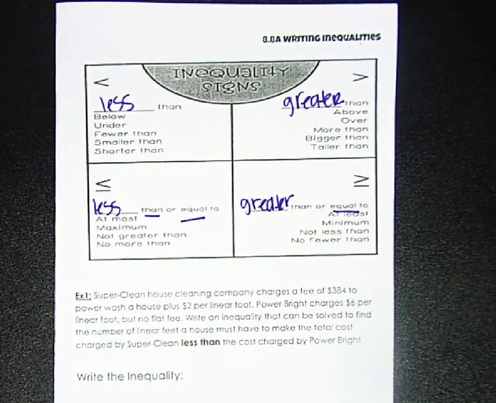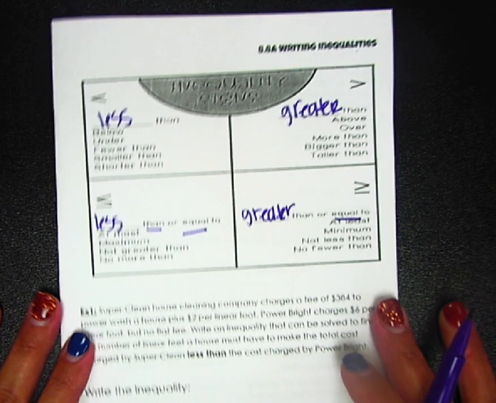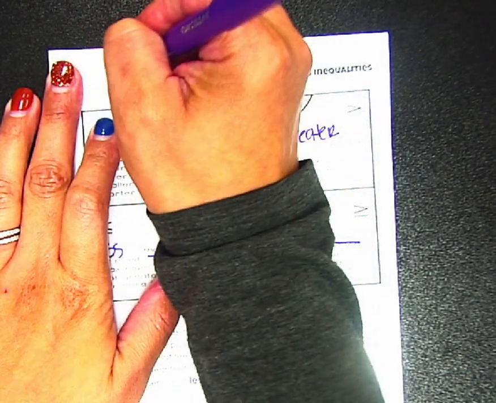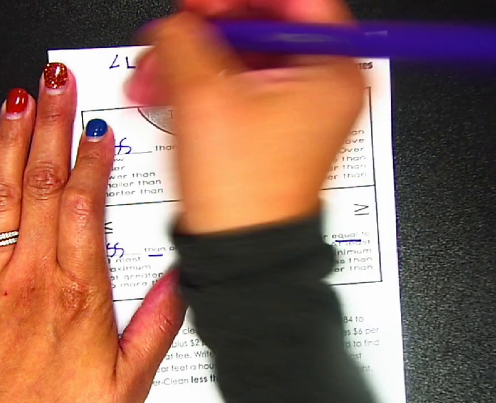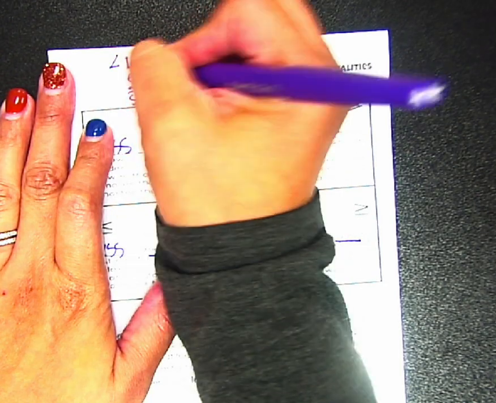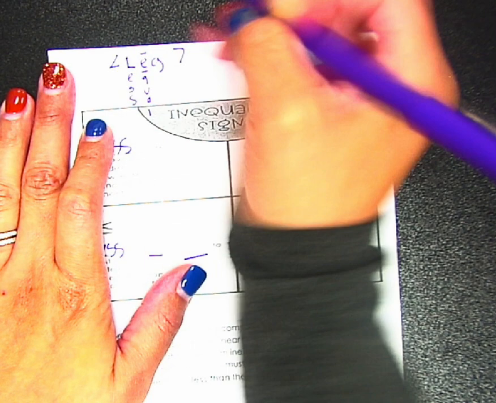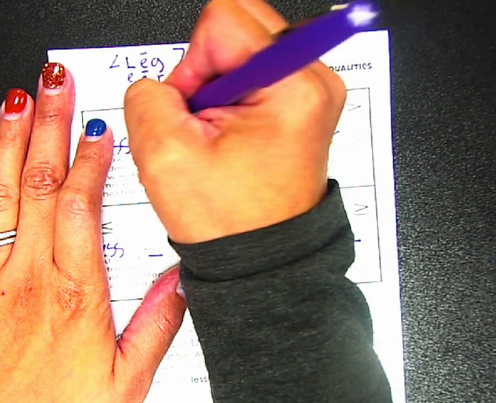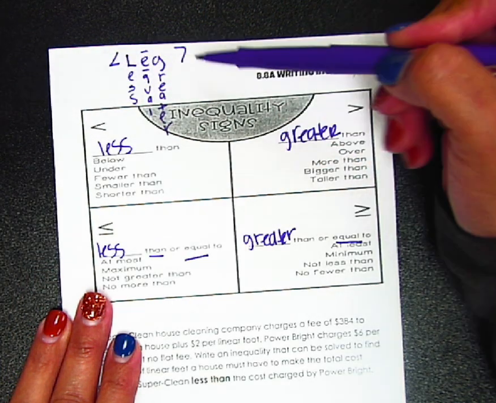Okay, all right, so I know in 7th grade your teachers taught you how to do LEG. That would help you remember what each symbol means. So they have LEG. This is less than, greater than. So the L is for less, E is for equals, and G is for greater. Okay, and so if you look here, this is your less than symbol, and this is the greater than symbol.